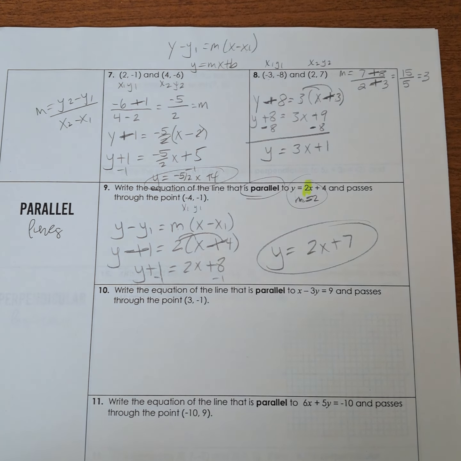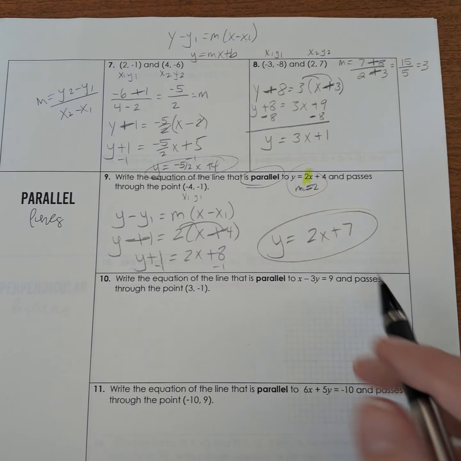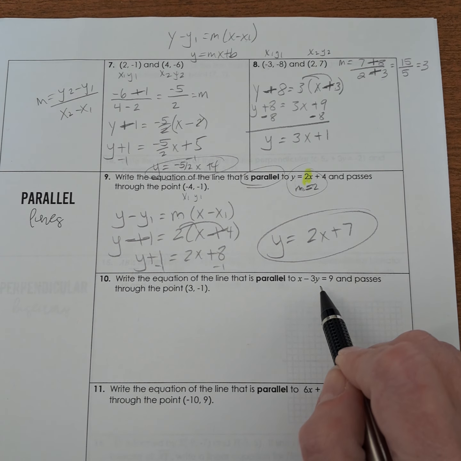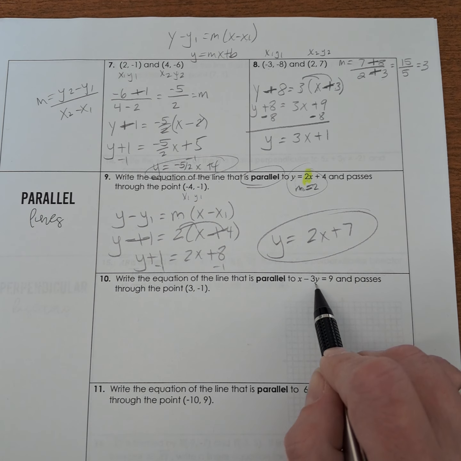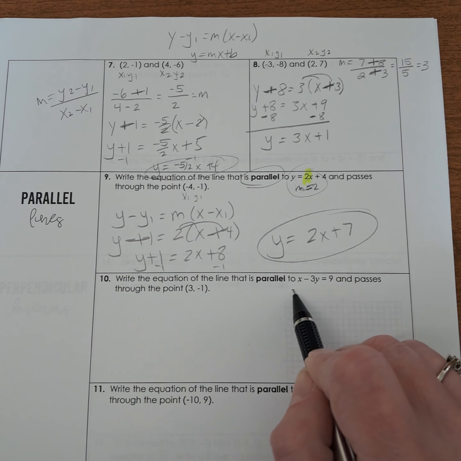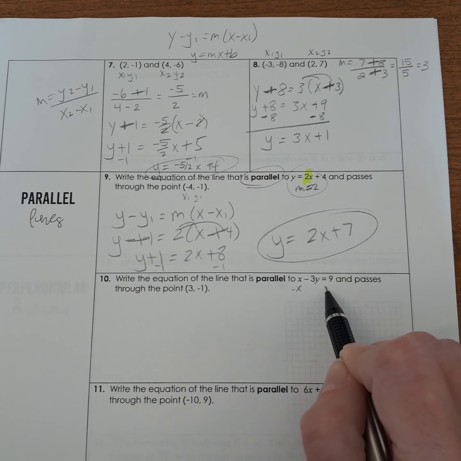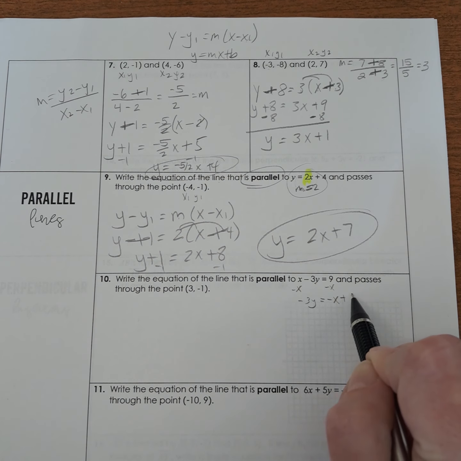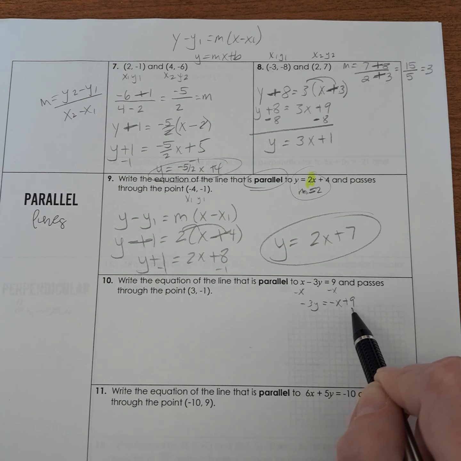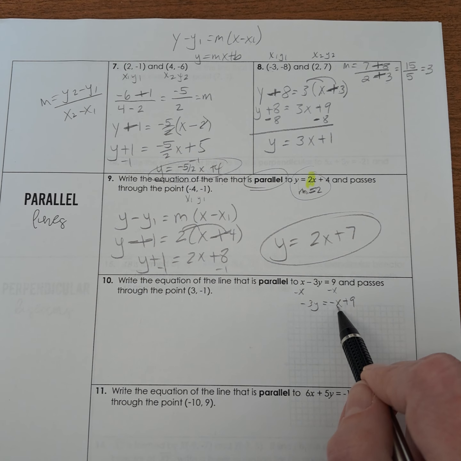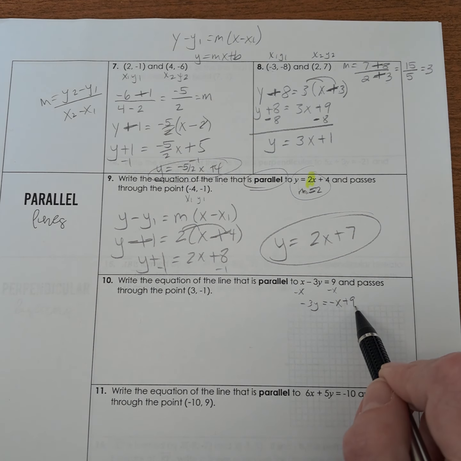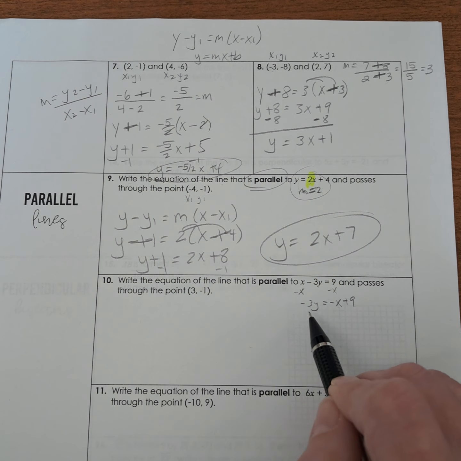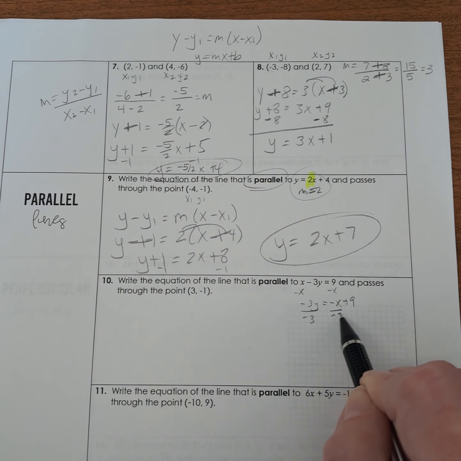Oh, not in y equals mx plus b. All right, so the first thing I've got to do is put it in y equals mx plus b. I've got to get the y by itself. So I'm going to subtract x to the other side of the equal sign. Now, I do not combine a negative x and a positive 9 because they are not like terms. I can only combine an x with another thing that has an x. Again, I can only combine a 9 with another number that does not have a letter. So not like terms. Divide by the negative 3 on everything.